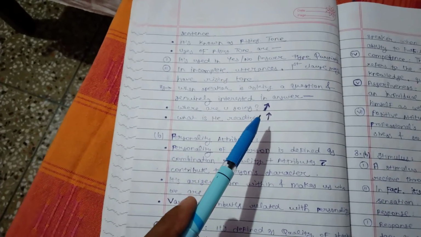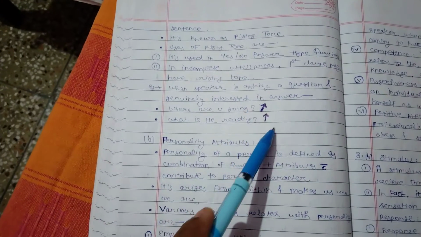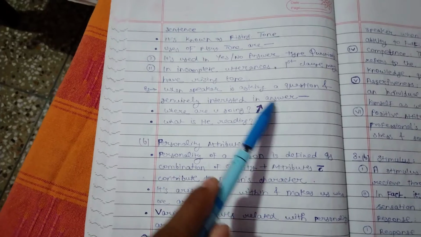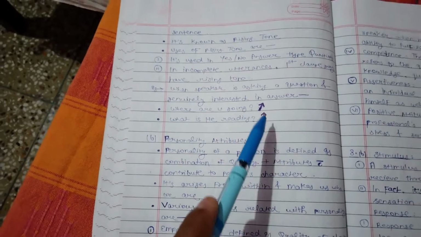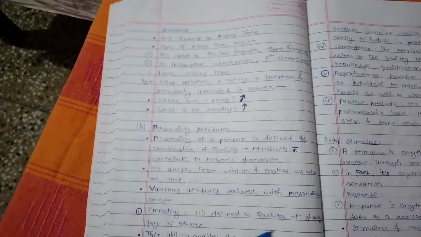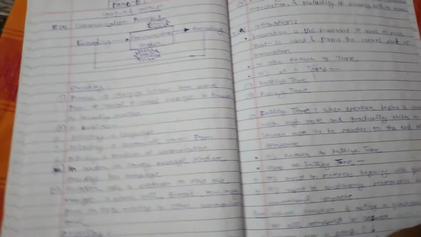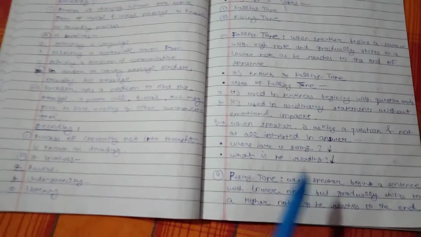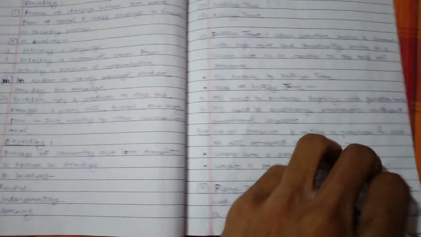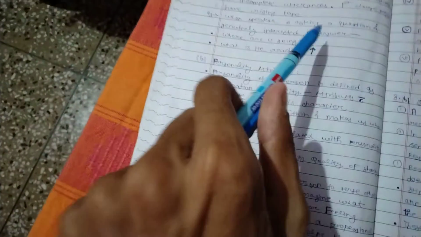And one more thing to mention here is the rising tone. The symbol of the rising tone is like that, in the upward direction, an upward arrow. And the symbol of the falling tone is in the downward direction of the arrow, like this. So the falling tone symbol is like this, and the rising tone symbol is like this.